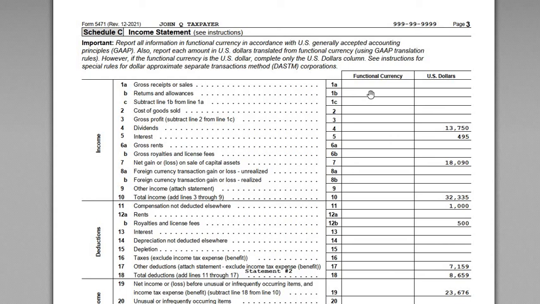So the functional currency is all reported here on the left-hand side column, and then the amounts are translated from functional currency to US dollars using the average yearly exchange rate. And you can find those normally on the IRS website. You can also find them on other third-party sites like Oanda, which is a good one. And so that is a good way to get it into US dollars.